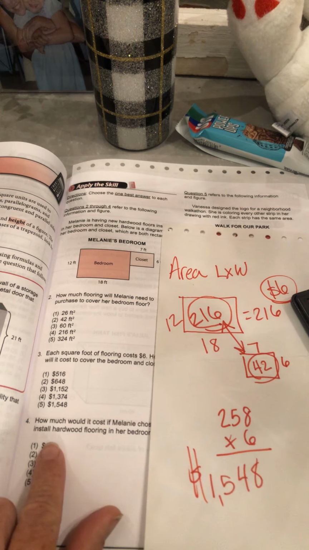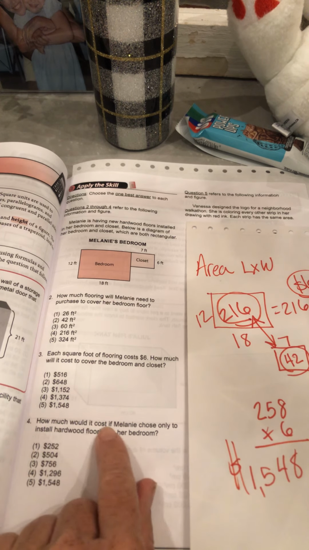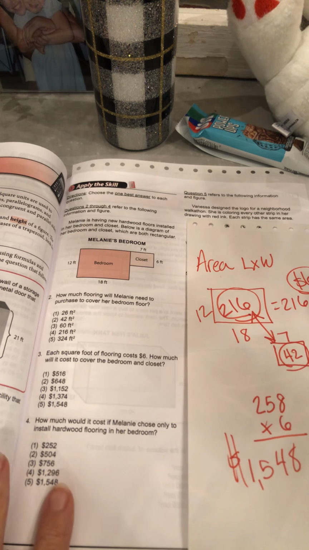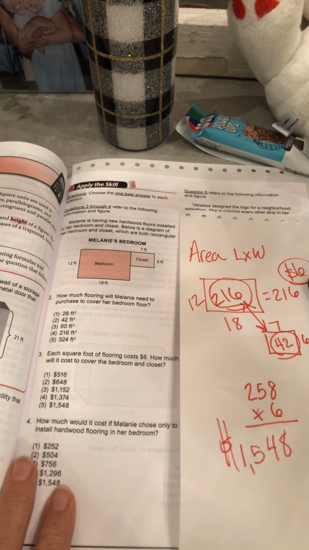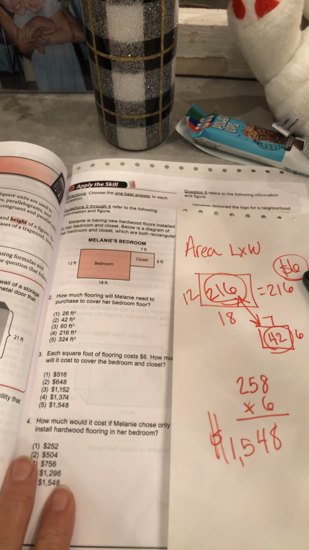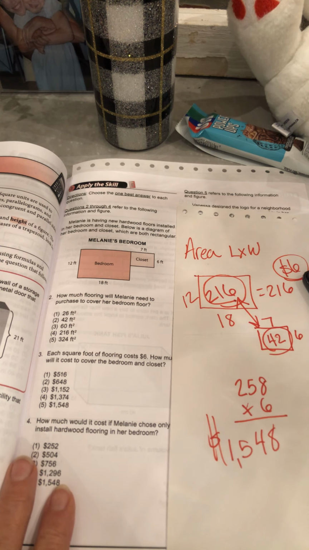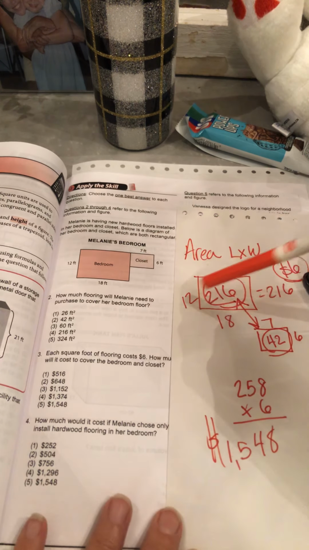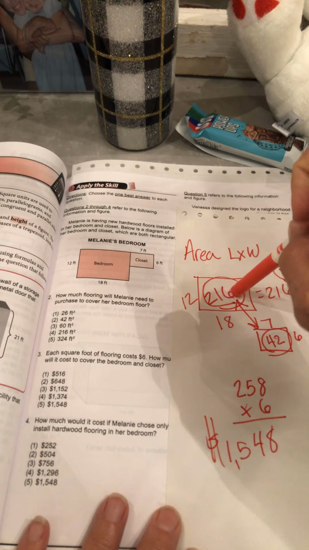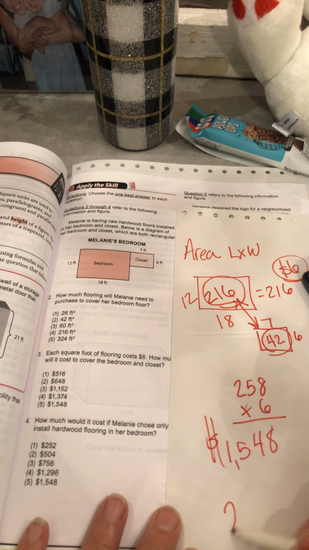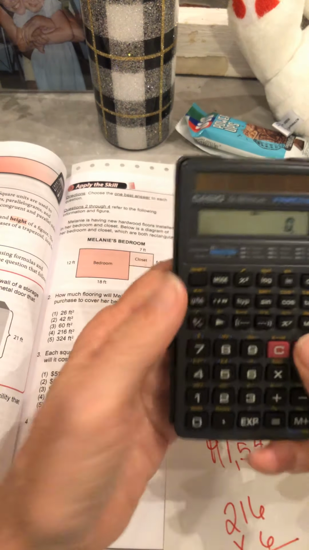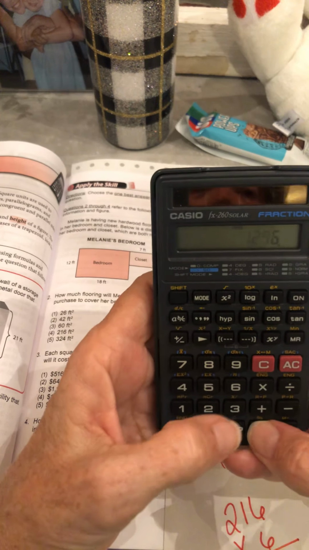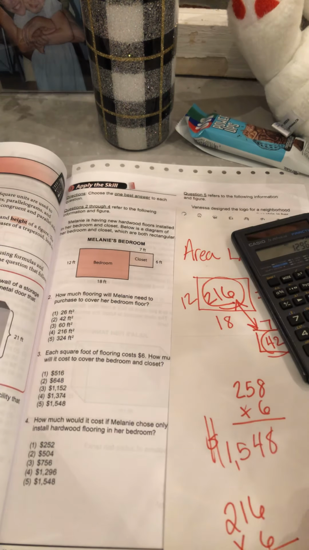But then wait, there's another question. How much would it cost if Melanie chose only to install hardwood flooring in her bedroom? So she's like, you know what, maybe I don't need it in my closet. I just want it in my bedroom. Well, then we would go back to the square footage of the bedroom, which was 216, and we would times it by 6. And when I do that, I get 1,296. So hopefully that was helpful.